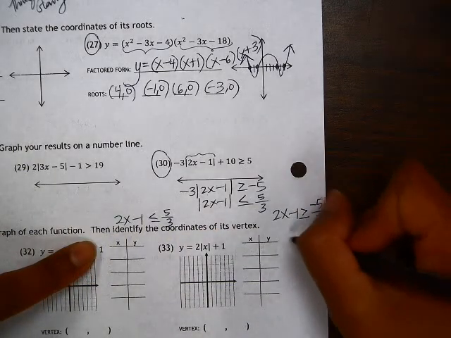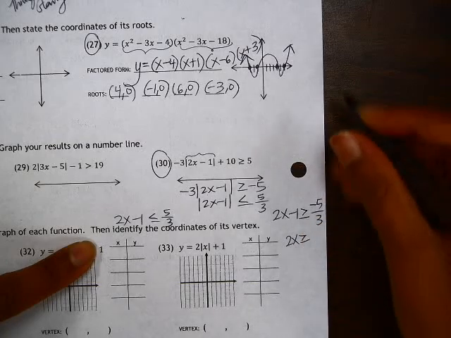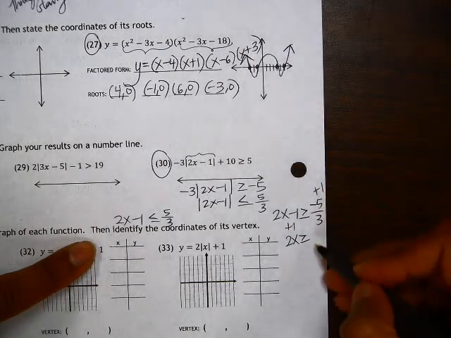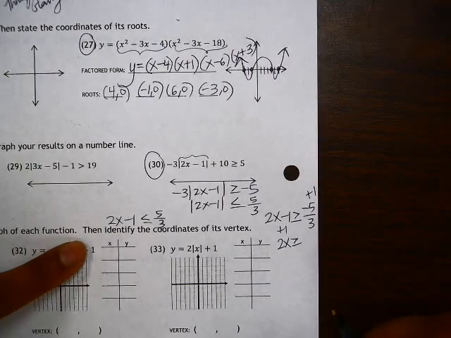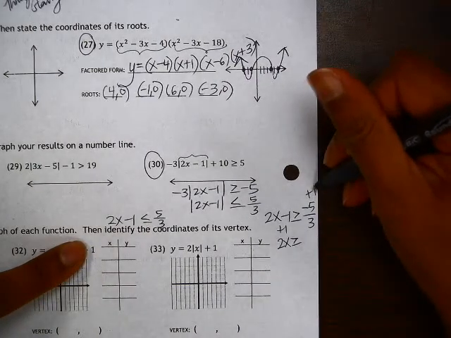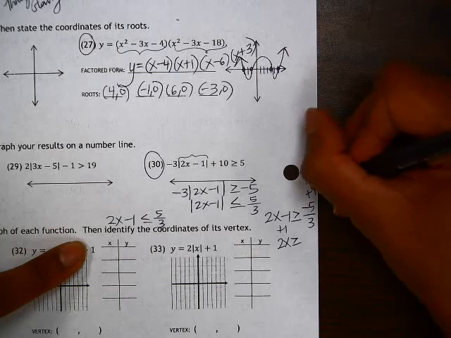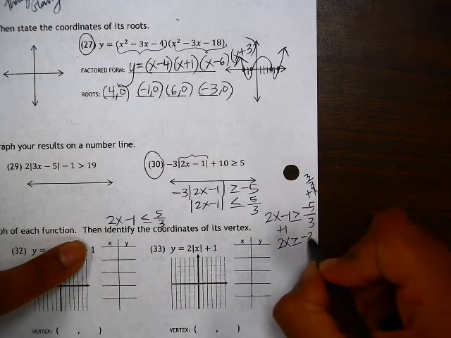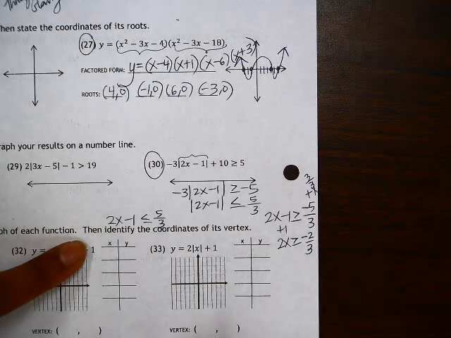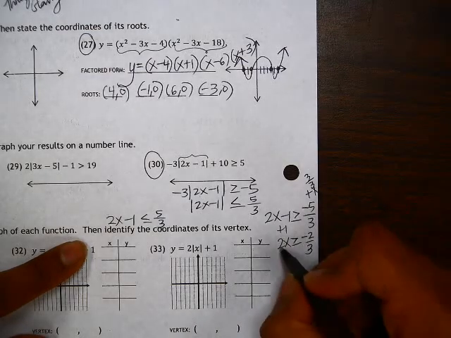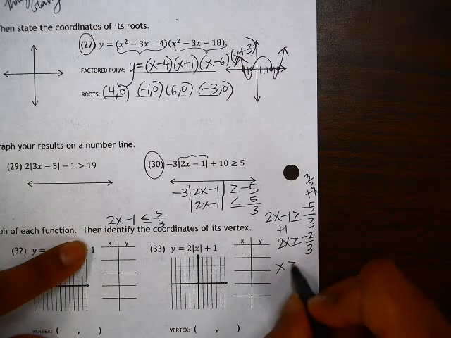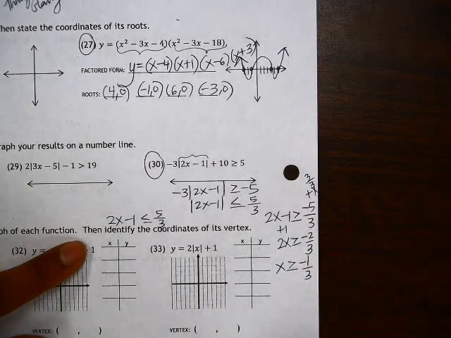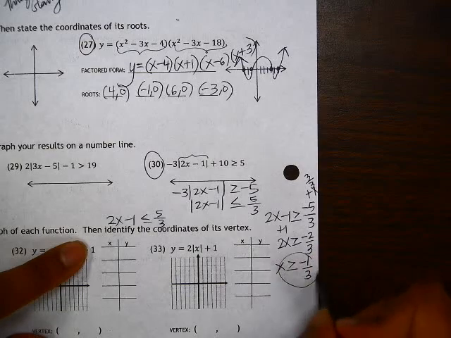Over here, if I add 1 to both sides, -5/3 plus 1 is the same as 3/3. So that would be -5/3 plus 3/3 is -2/3. And then dividing both sides by 2, I get x is greater than or equal to -1/3.